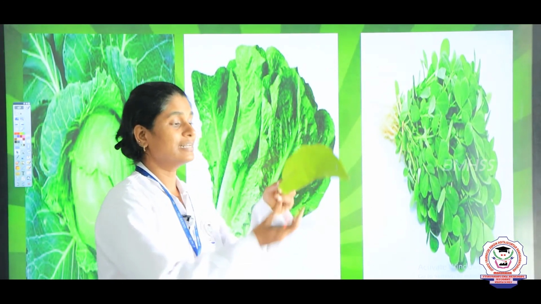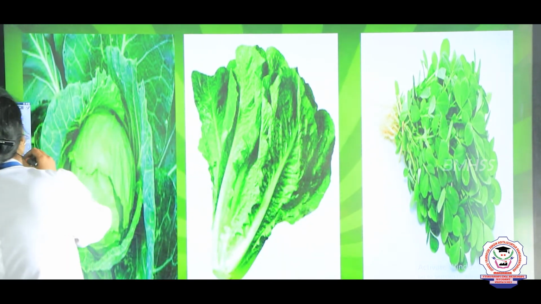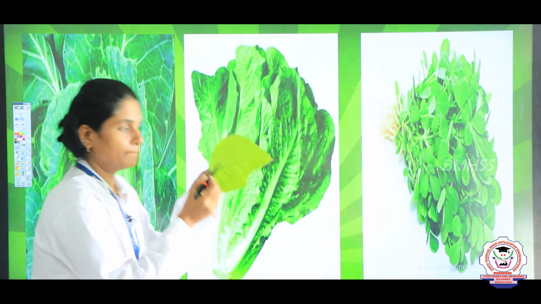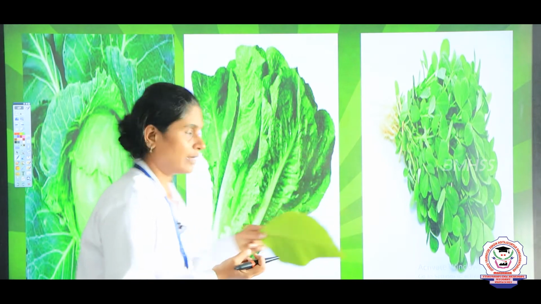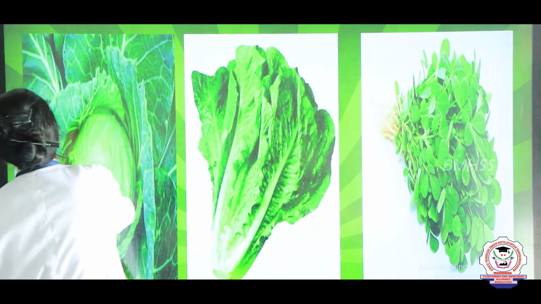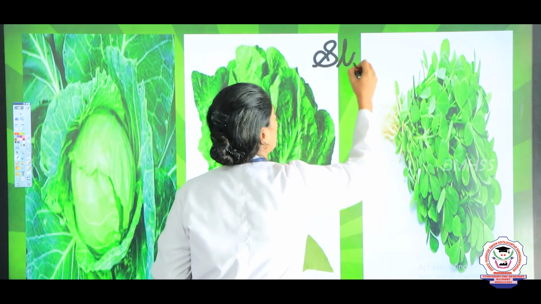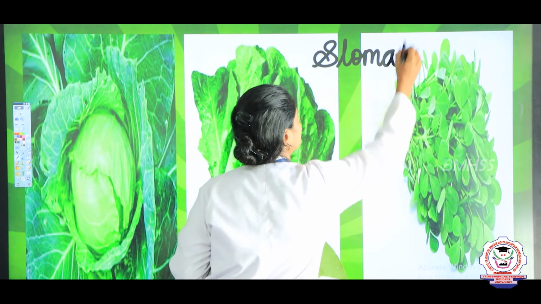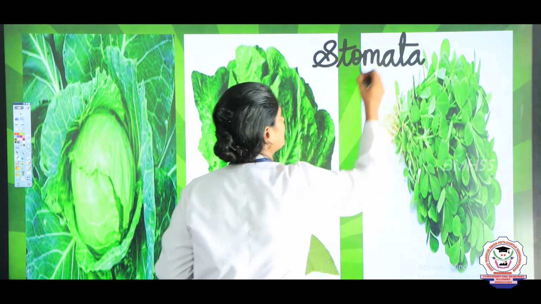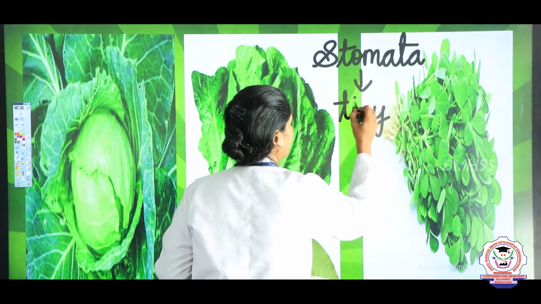This leaf also has tiny pores, and these tiny pores are called stomata, S-T-O-M-A-T-A. The stomata help the leaf to get the carbon dioxide from the air.